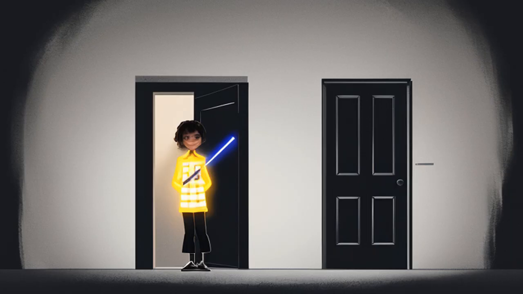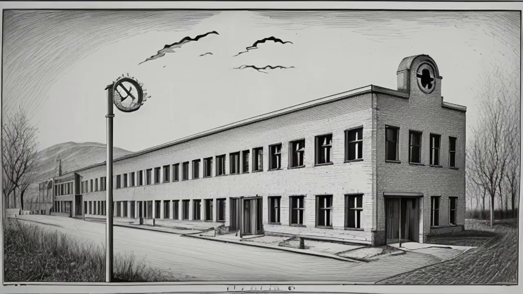Some asylums were even used for other purposes, like prisons or hospitals, but the stigma and horror of their past always lingered in the air. And so, the stage was set for the haunting we know today. These buildings, filled with suffering and secrets, became the perfect backdrop for the supernatural stories we still tell.